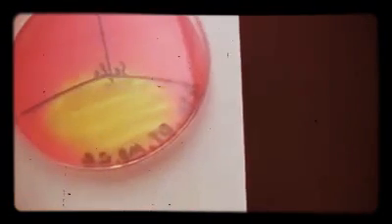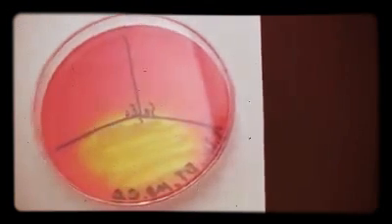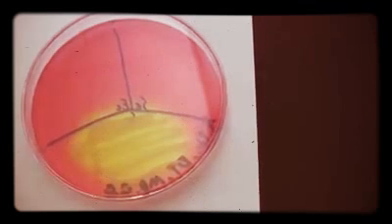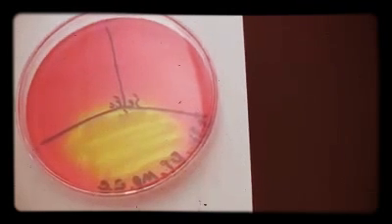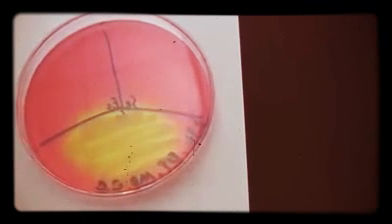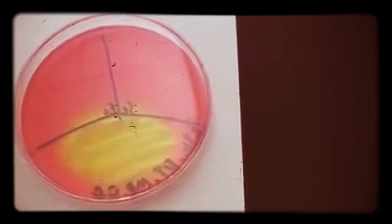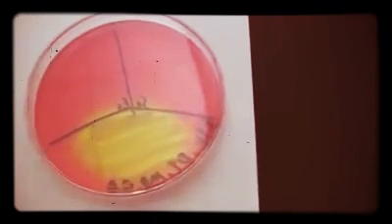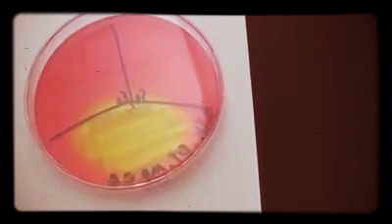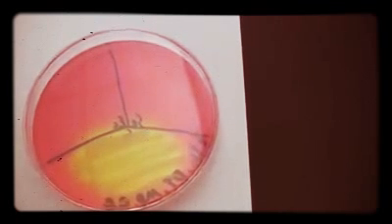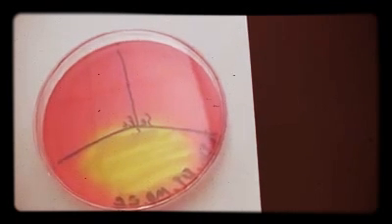So once again, mannitol salt agar uses salt as its selective agent to select for gram-positives that are halotolerant, and it also uses mannitol as its differential agent to highlight the organisms that can ferment or use mannitol. And that's the introduction to selective and differential media using the MSA plate.